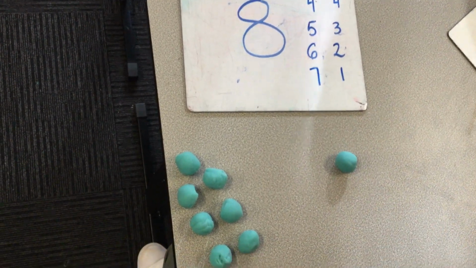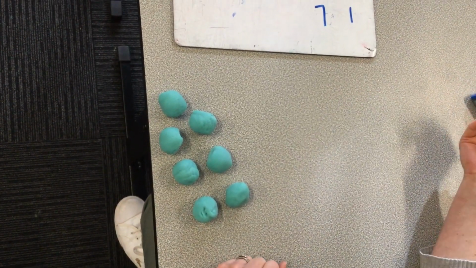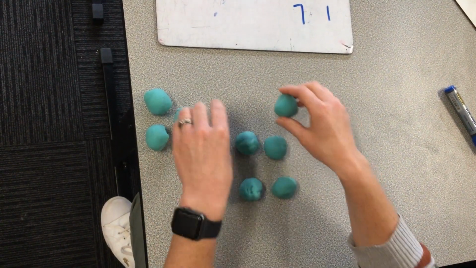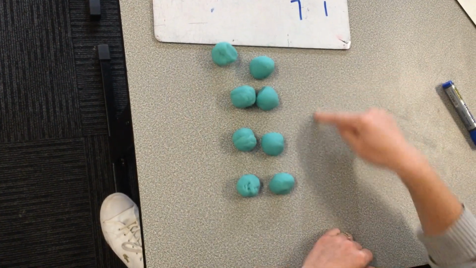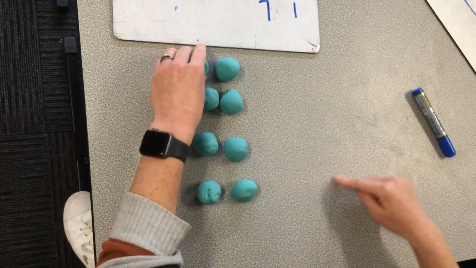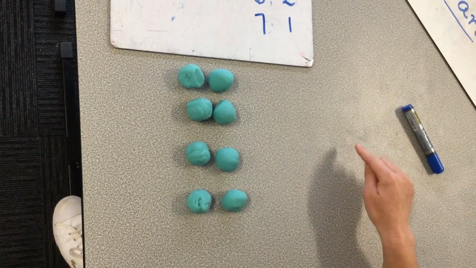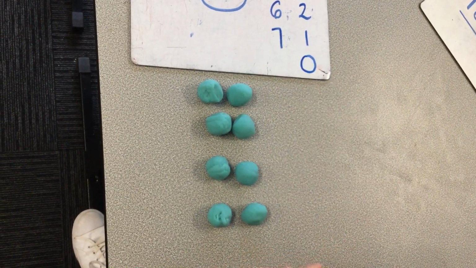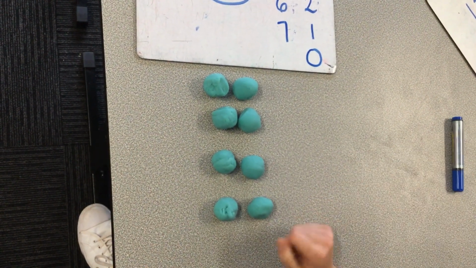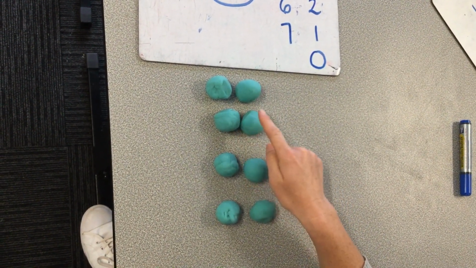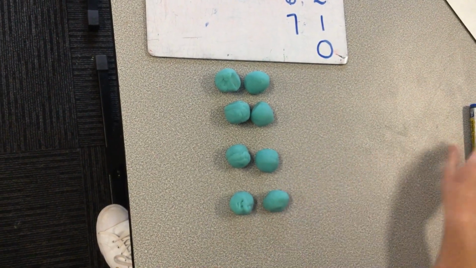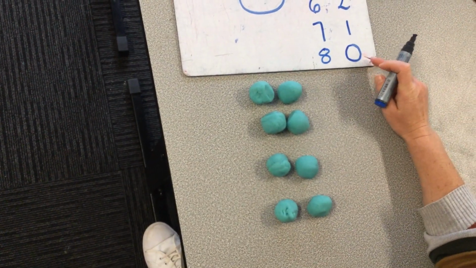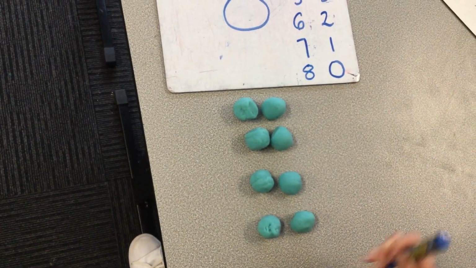Now, do you remember that super challenge? How do we partition using the number 0? I'm going to have to put all of the balls here because I need to make a group of 0, which means there can be no Play-Doh over here. This is my 0 group, so I'm going to put that up there. So what do I put here? What does that leave me with in this group? Let's check. 1, 2, 3, 4, 5, 6, 7, 8. I can partition 8 into one group of 8 and another group of 0.